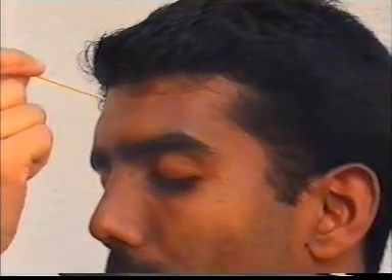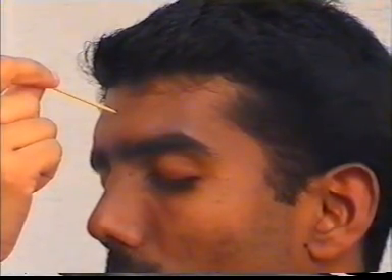The sensory modalities tested are pain, touch, joint position sense, and where relevant, temperature. You test pain with a toothpick and demonstrate pain by pricking on the patient's forehead.